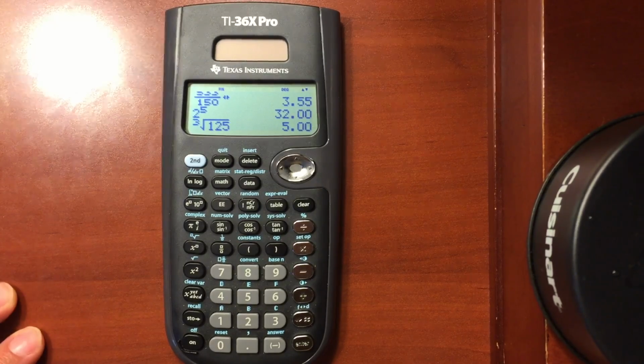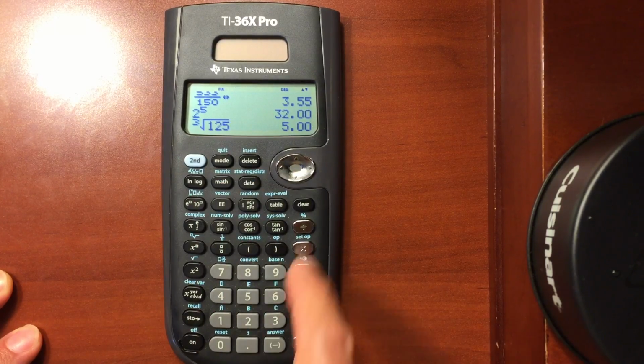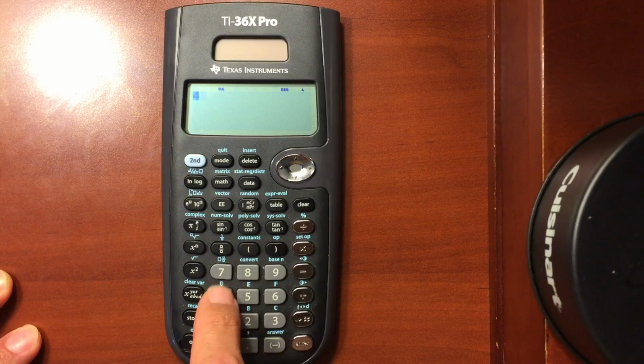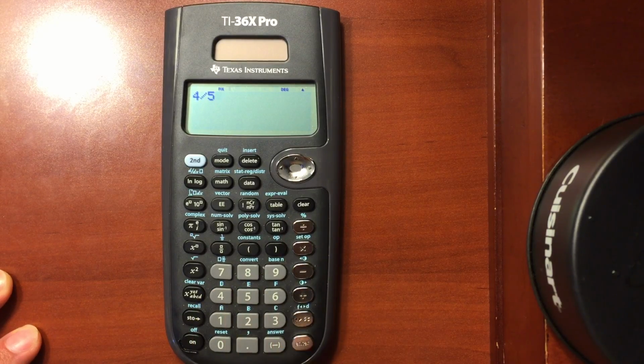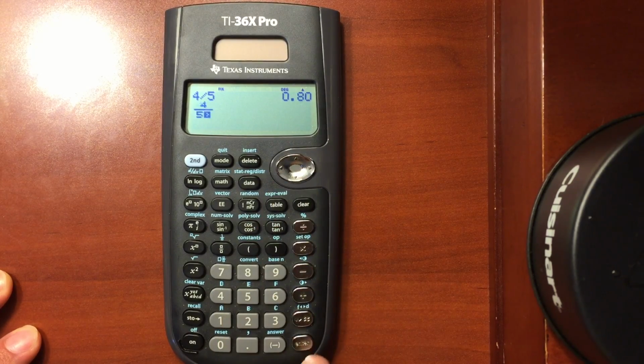So, all pretty straightforward, all nice, pretty print. You just use the directional pad here to put in where you want your numbers to be. It gives you the placeholders, makes it really simple. It might take a little bit longer. You can still do 4 divided by 5, or you can do 4, move down, 5.